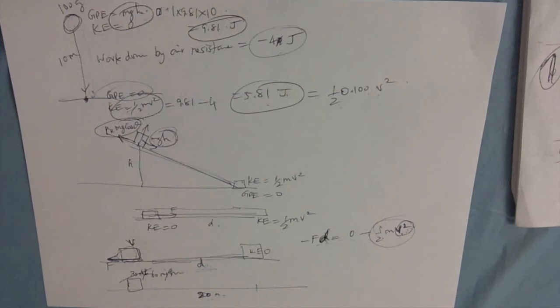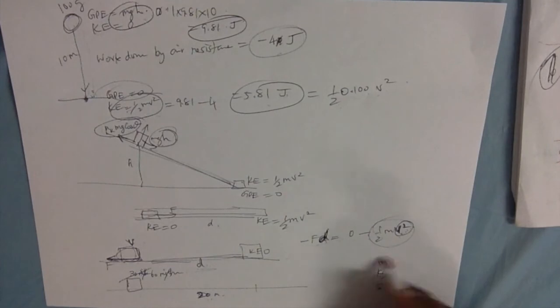I've covered almost all the points. If your masses are given in improper units, you have to change them before using them. Any measurement, the SI units are meters, kilograms, and seconds. If it is not given in the proper units, you have to change it before applying it.